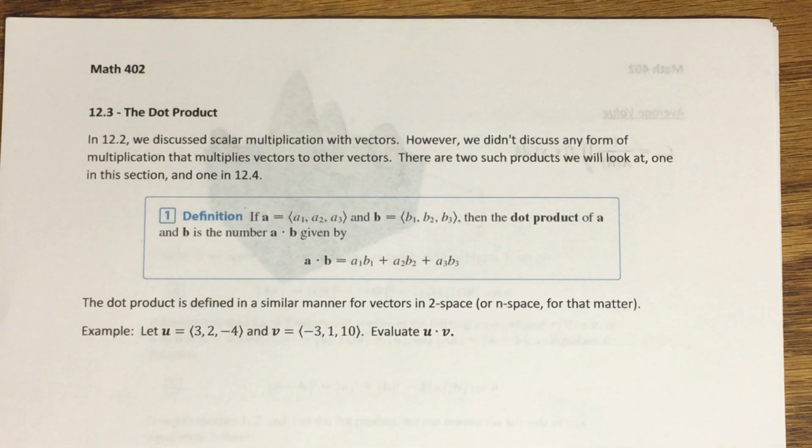One of those products we discuss here in 12.3 is called the dot product. You can take any two vectors of the same dimension, so two vectors in 2 space, two vectors in 3 space, two vectors in n space. It doesn't matter, and you can perform a dot product on them. In 12.4, we're going to define a different type of product, which is used for a different purpose, called the cross product, and those types of products only apply to vectors from R3. You can't take a cross product between two vectors in R2. They have to come from R3. But we'll get to that in 12.4.